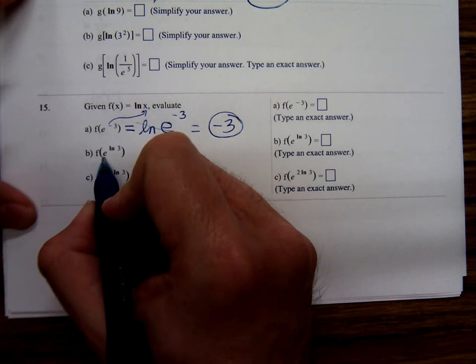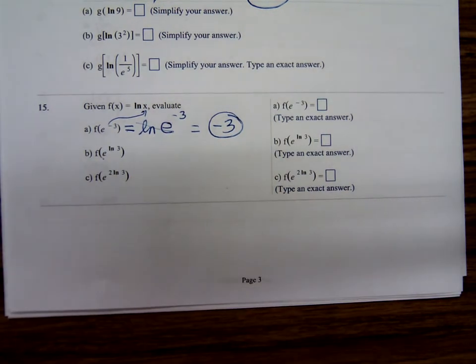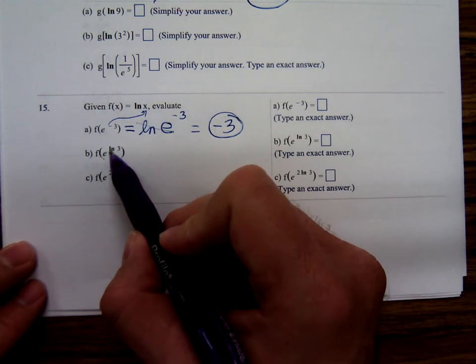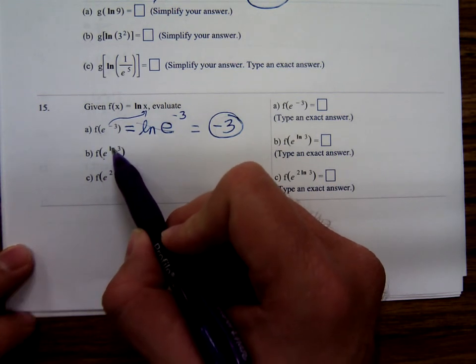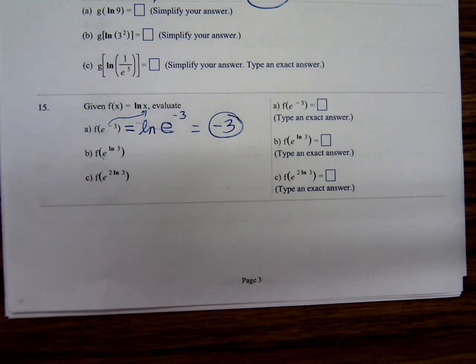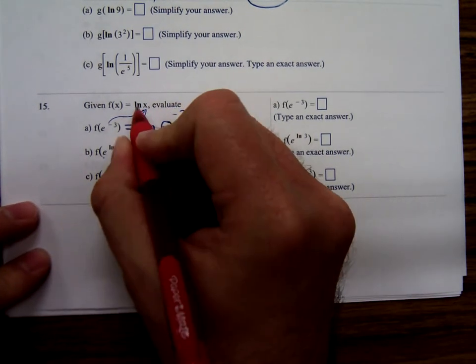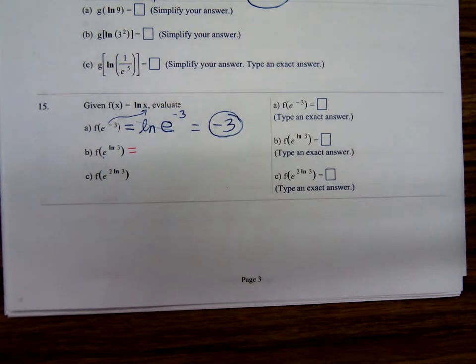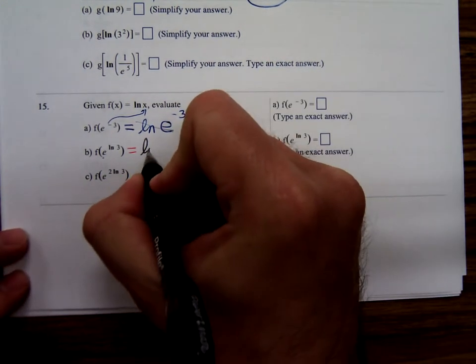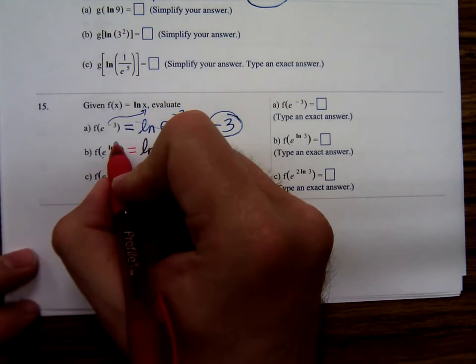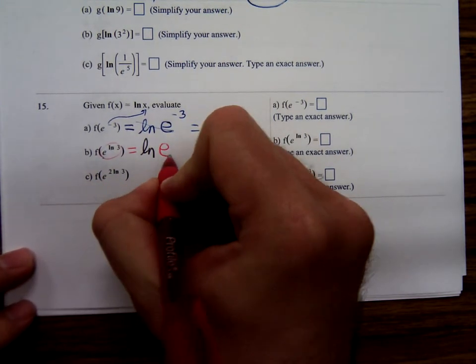Next, on part B, there's a couple of ways you could do this. Right off, you could cancel this e and that ln, or if you just want to make it look messy, you can plug all of this in for x, so we'd have that black ln. Let me see if I can color code it. So we have that black ln right there, and then all of this stuff right here I'll write in red: e to the ln 3.